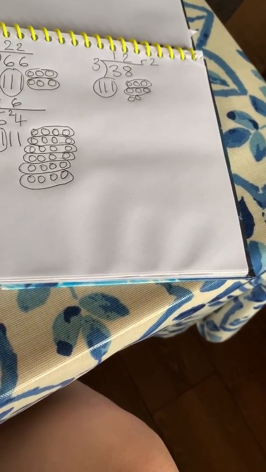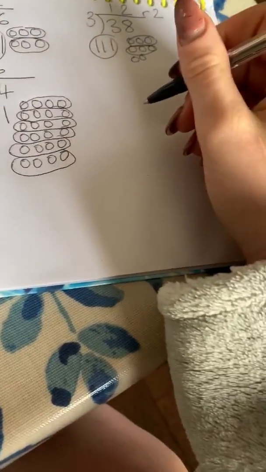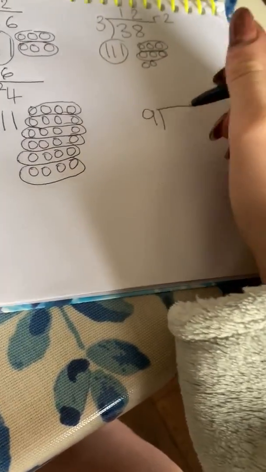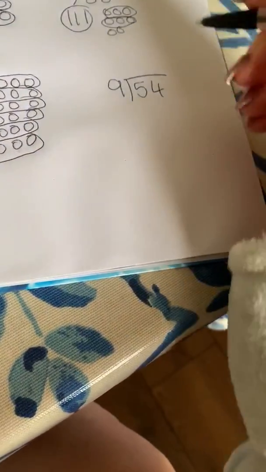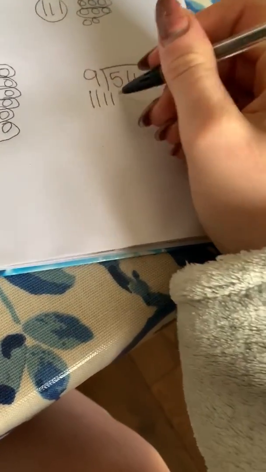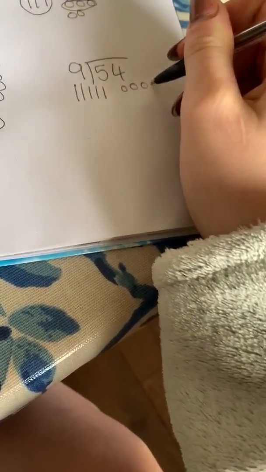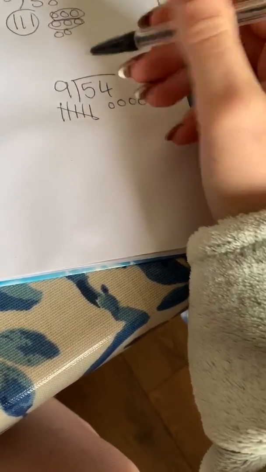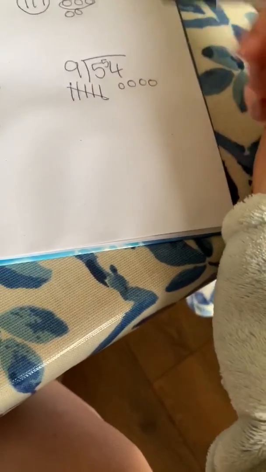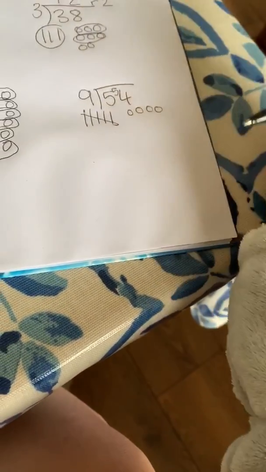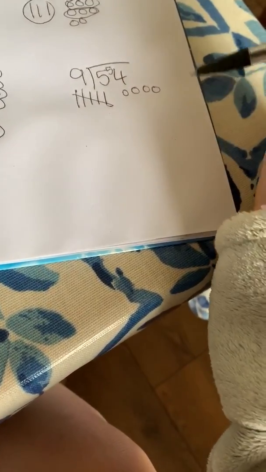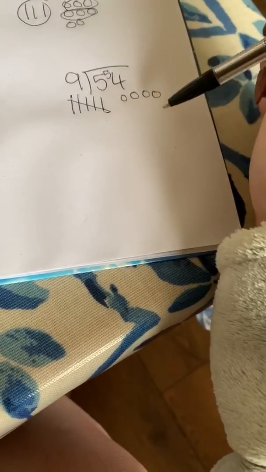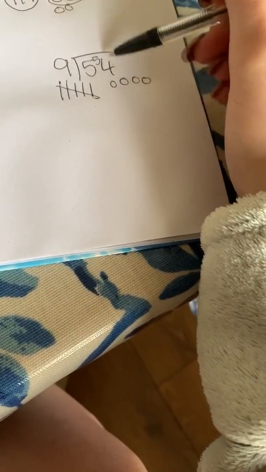Now I'm going to show you the one that I know a lot of parents have been struggling with, because it doesn't quite follow the rule exactly. So it's 54 divided by 9. So if you were to draw out the 5 and the 4, well, you can't actually group this by 9. So you can put the 5 here. Now you can draw out 50 circles, but in my personal opinion, that would be a waste of time. So we've got to do our 9s into 54.